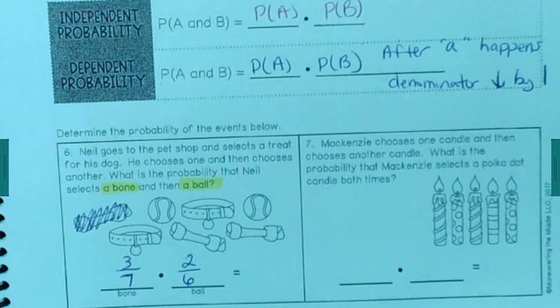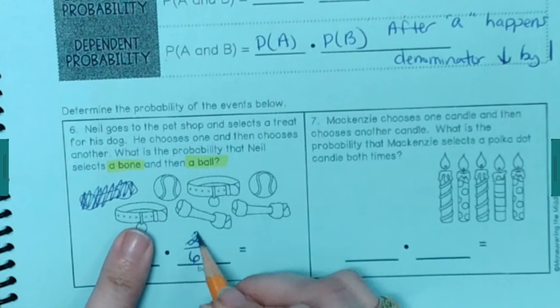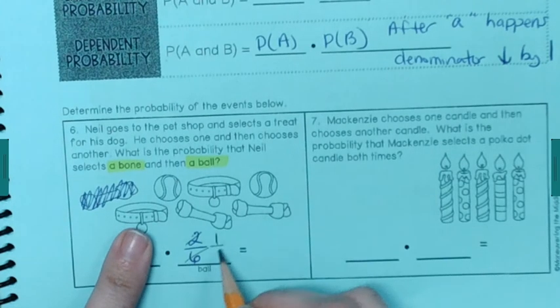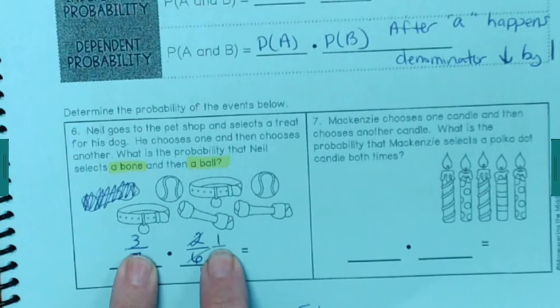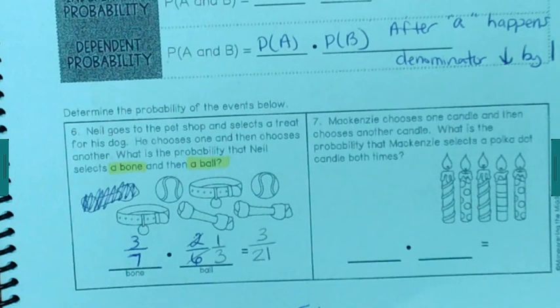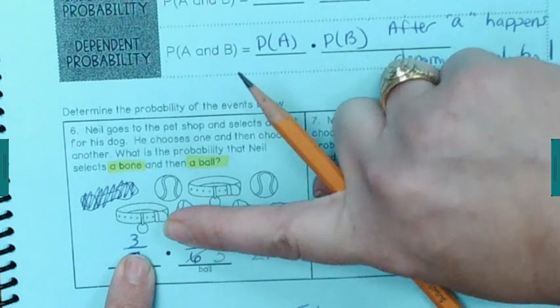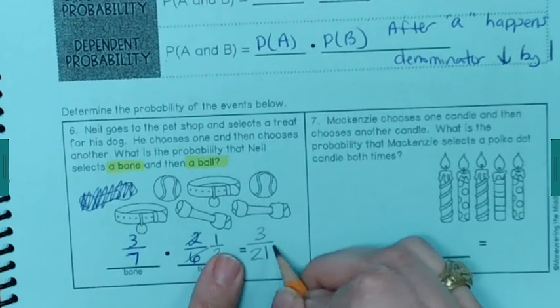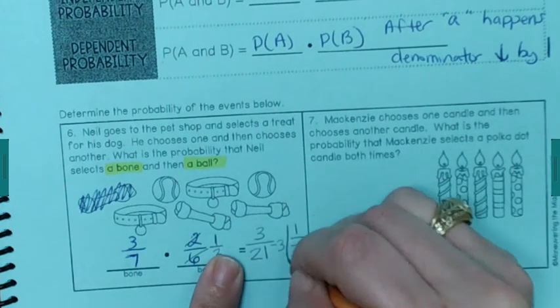I'm going to try to simplify. 2 over 6. Can I simplify? What is that? 1/3. Okay. What should I do now? 1 times 3, 3 times 7. 21. Could I have simplified these 3's right here? Yeah, we didn't. That's okay. Now we have to simplify here by 3. And I get 1/7.